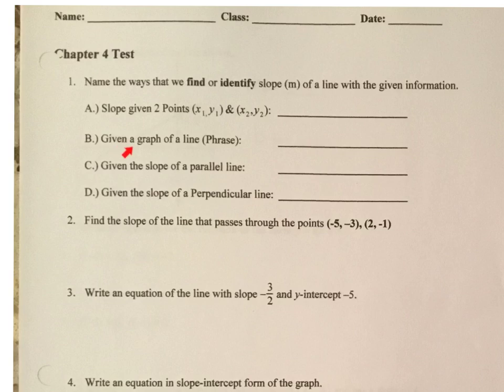If you're given a graph, a picture, we always say it's this over this. We just count blank over blank. What's the phrase that we use? Write that here.